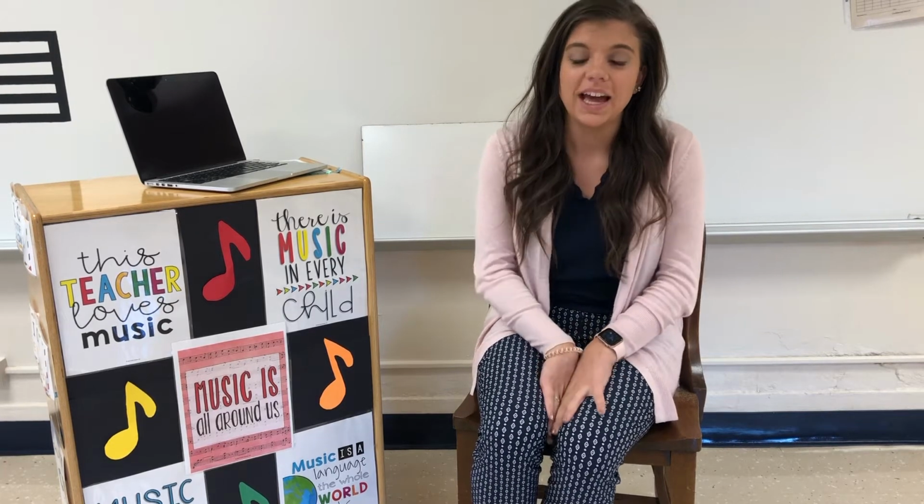Everyone, and welcome back for week 3 of music. Today we're going to be talking about two different things. We're going to start with practicing some rhythms, and then we're going to review and learn about what these notes look like when we read them in music.